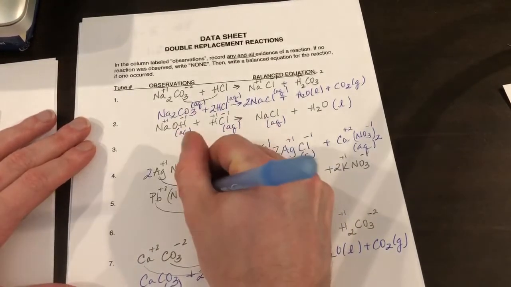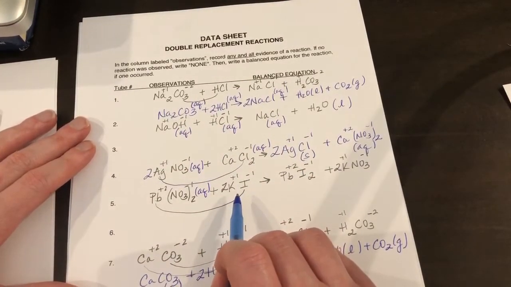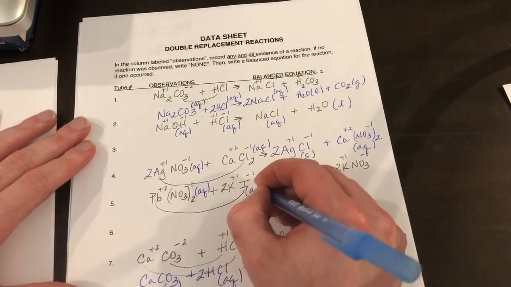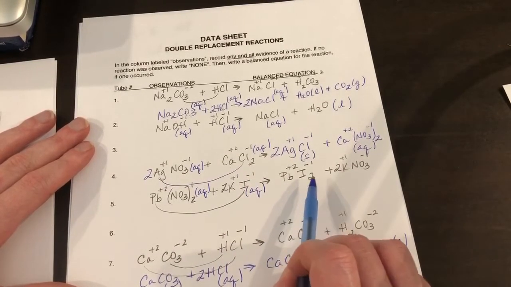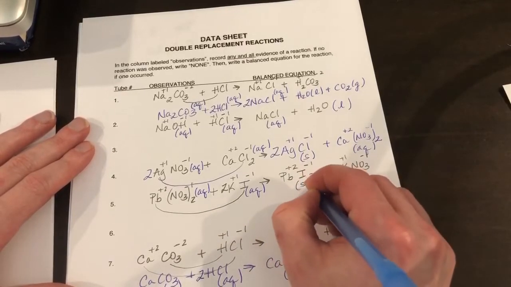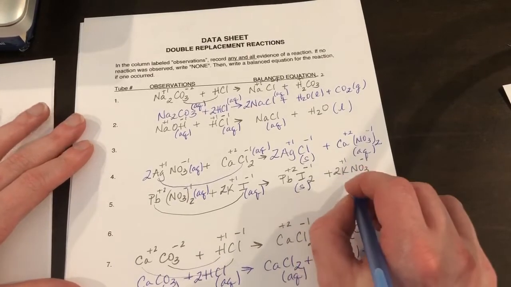All nitrates are soluble. All compounds containing I are soluble except for silver, mercury, lead, so this is soluble. All compounds containing I are soluble except for silver, mercury, lead, so this is solid. And all compounds containing NO3 are soluble.